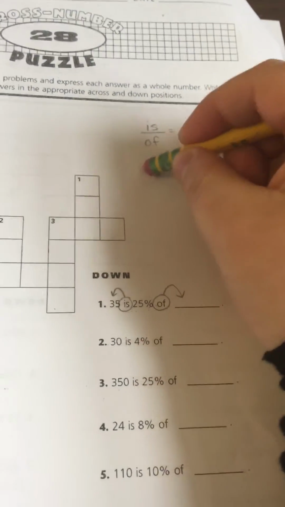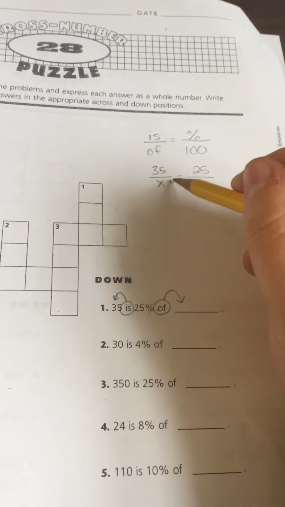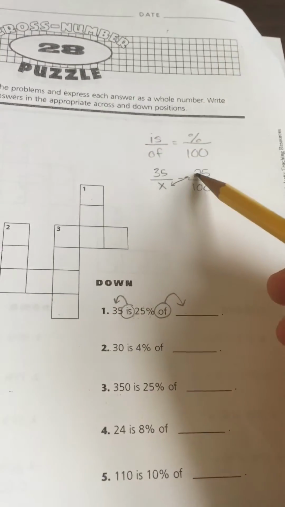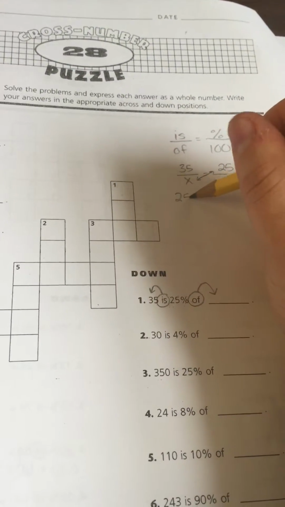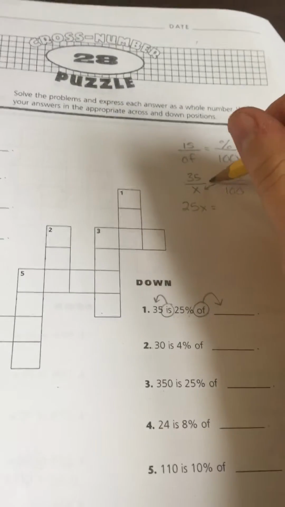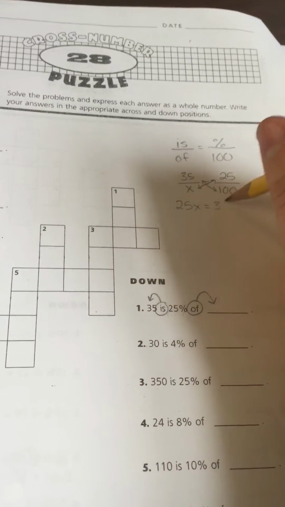Now we're just going to use what we know about solving proportions. We're going to cross multiply. So we cross multiply this way. 25 times 1x is 25x. Okay. Then we cross multiply the other way. 35 times 100 is 3,500.